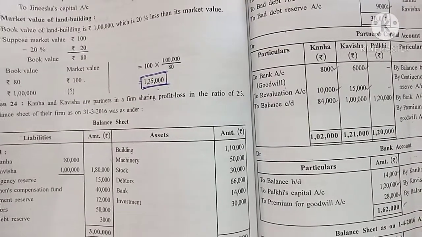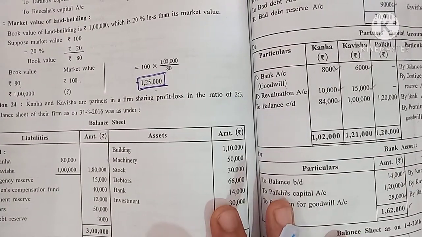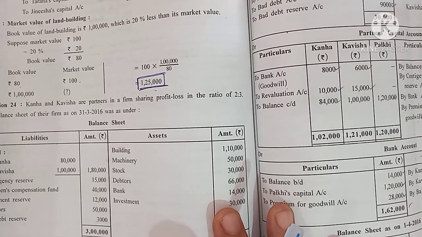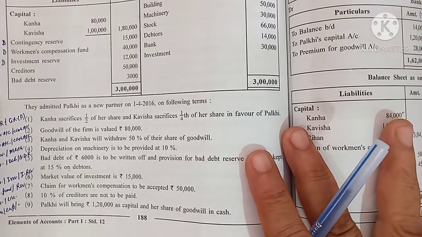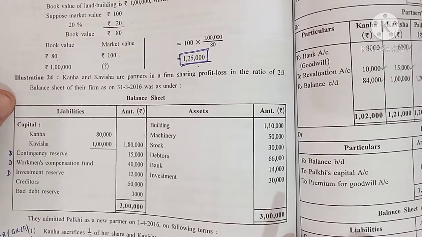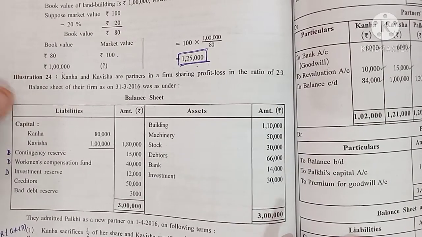Today, for practice, I selected one very important illustration, and at the same time, one exercise sum will also be practiced. So I want to go through page number 188, illustration number 24 from your textbook. I want to explain it.